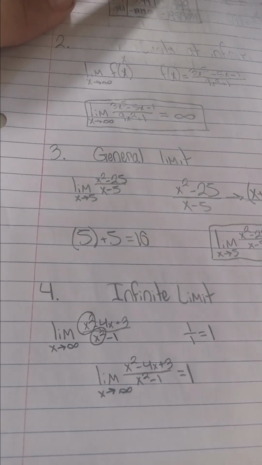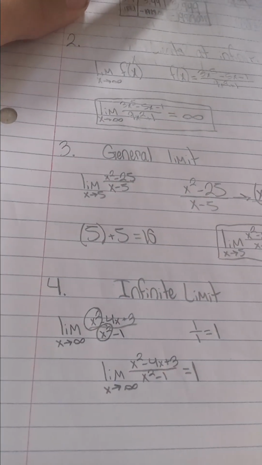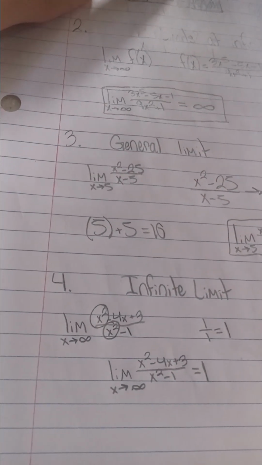Next, I can plug in the number x is approaching. In this case, it is 5. So 5 plus 5 is 10. And so my answer is 10 for number 3.